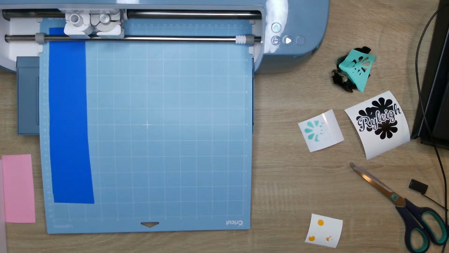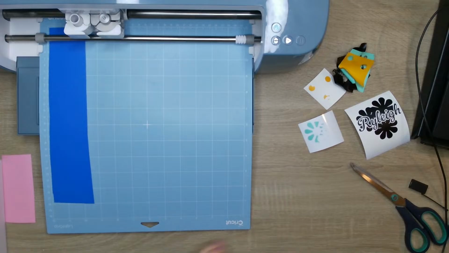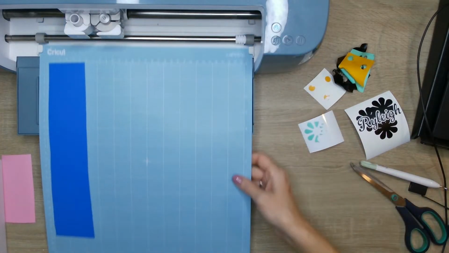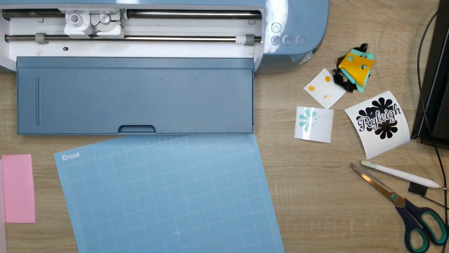As Zelda mentioned, your mats are consumables. We do not recommend washing them. Take care of them, protect them, and then replace them once they're done. You will get the absolute best cut with a new mat.